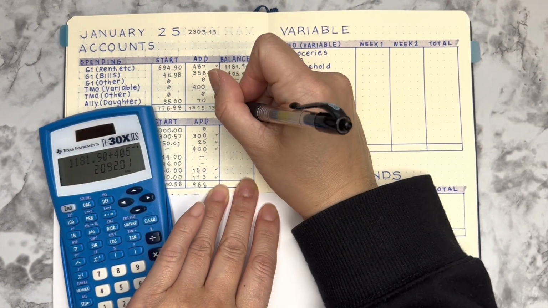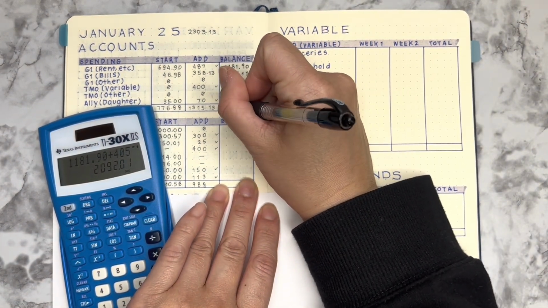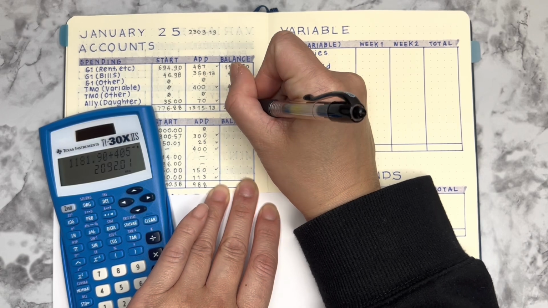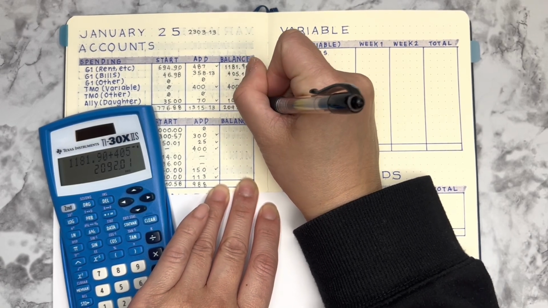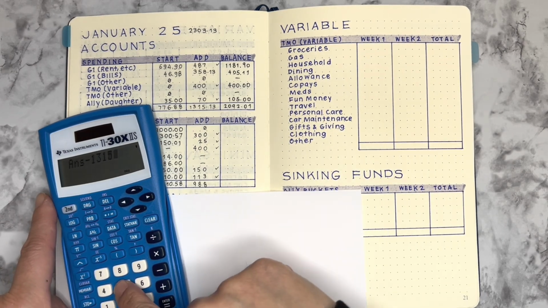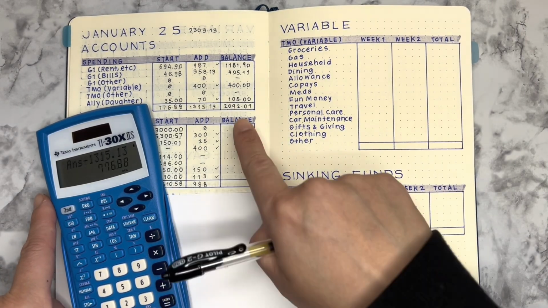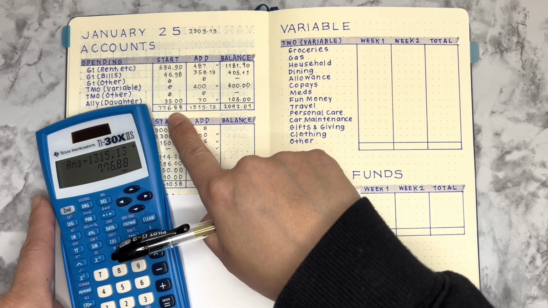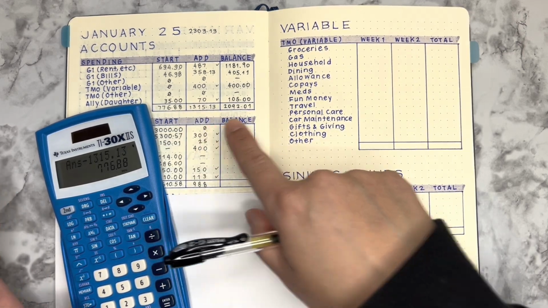So all in all, I have $2,092.01. And I'm going to subtract from it the 1315.13, and I should have $776.88. So that math checks out.